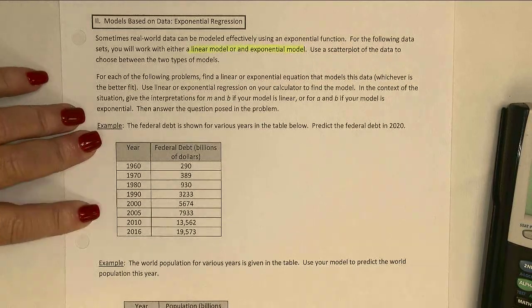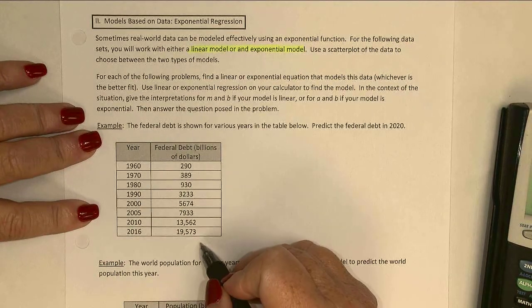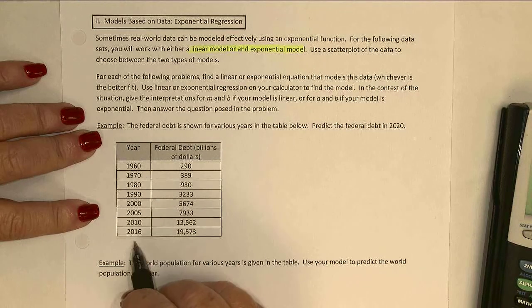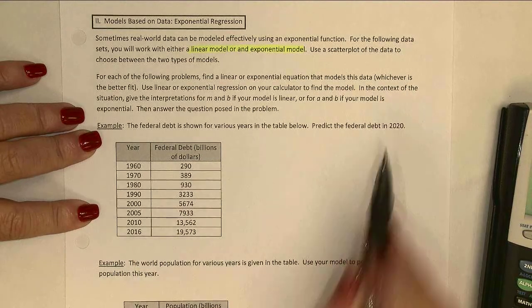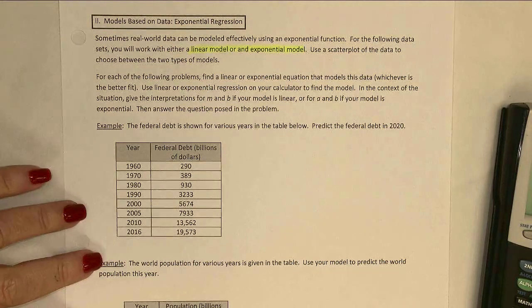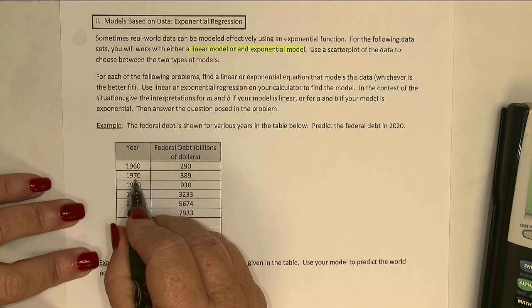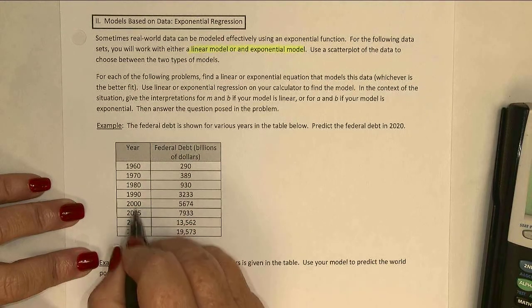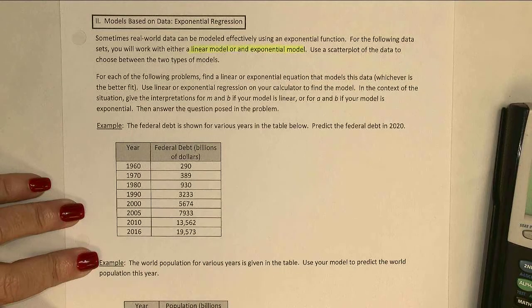So let's do that. The data we have here is for the federal debt for various years, and I'd like to predict the debt in 2020. We've seen before that it's usually not effective to put big numbers like years into our equation, so let's pick a starting year.